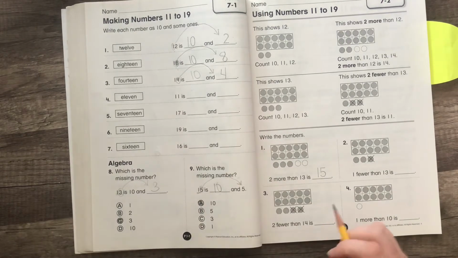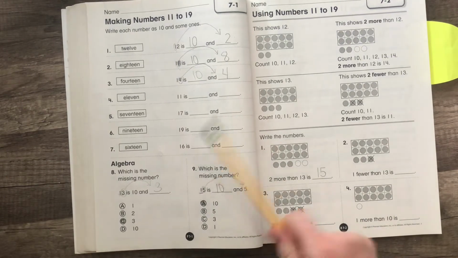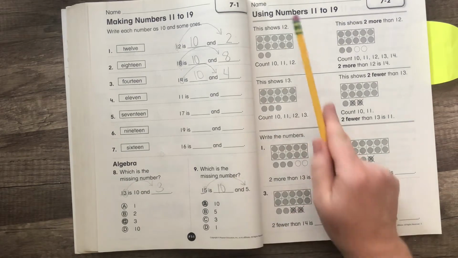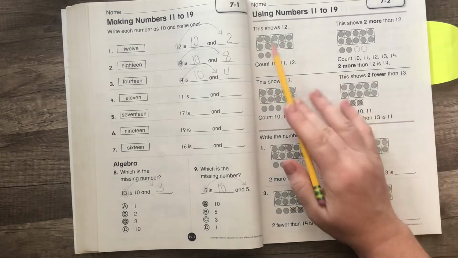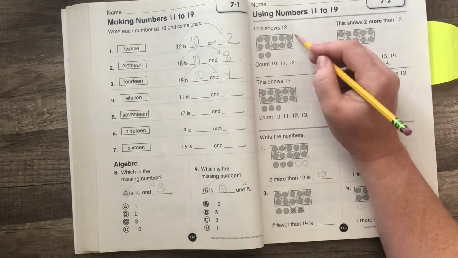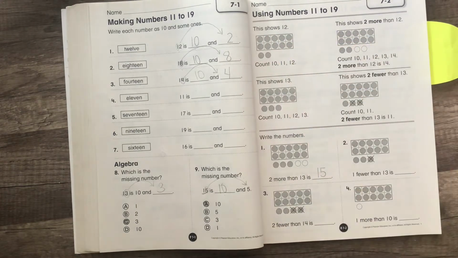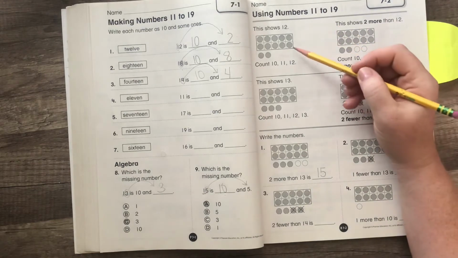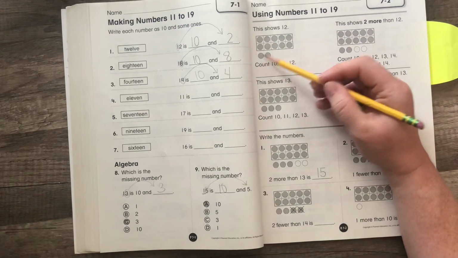And there you go. All right, let's move on to 7-2, using numbers 11 to 19. So this right here shows 12. And it's 12 because there's a full 10 frame, and then there's 2 more. So your counting is going to be 10, 11, 12.